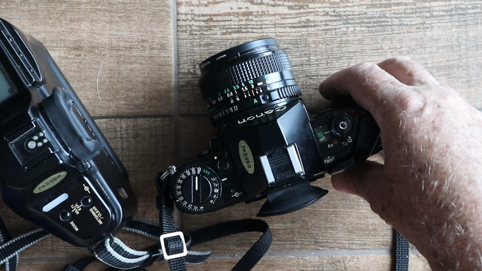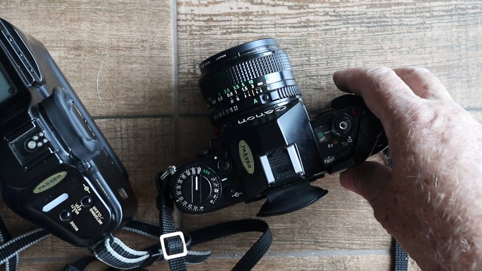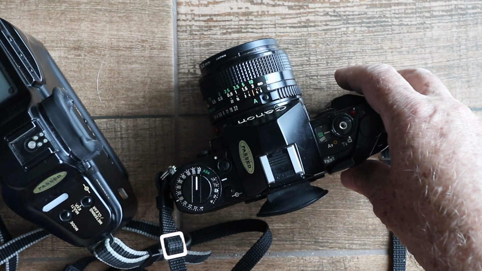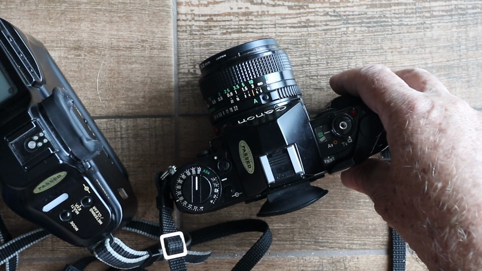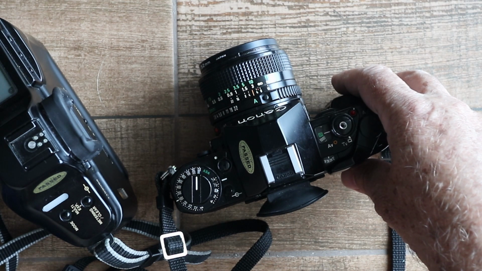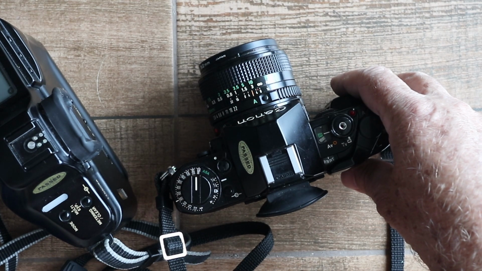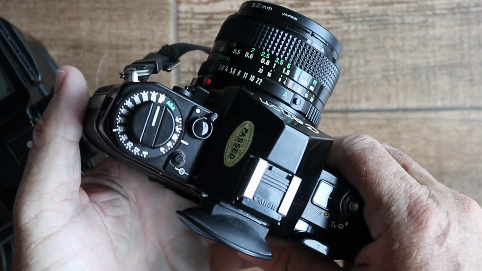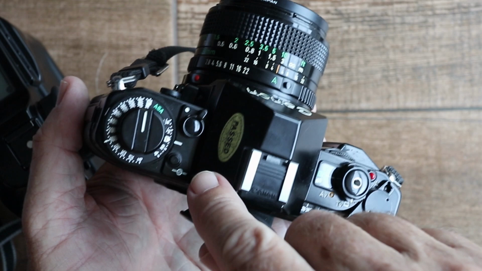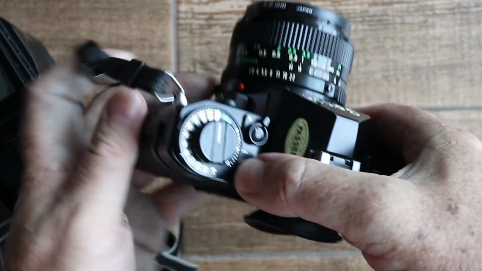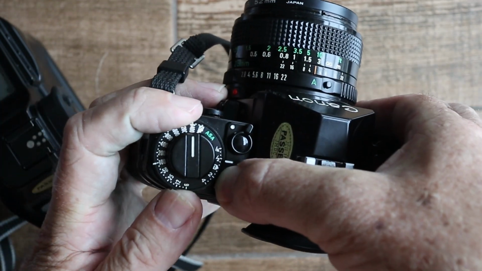For this reason, I would suggest winding in some negative exposure compensation to counter the overexposure problem. However, before going out on an important photo shoot, you should always do your own testing first to make sure that your camera is set up correctly. To change the exposure compensation on the A1, just press in this little button and then turn the outside dial.